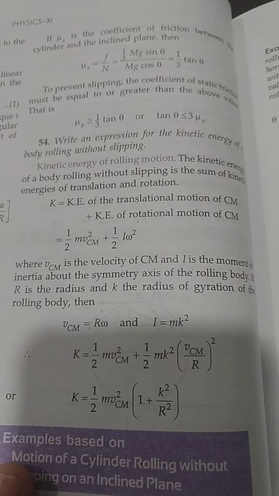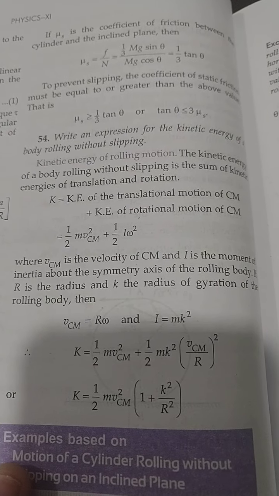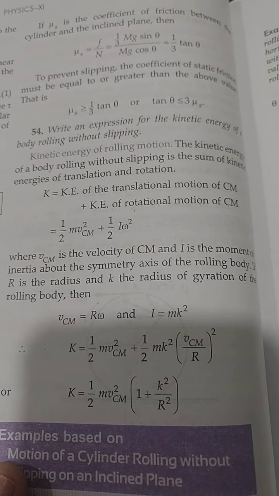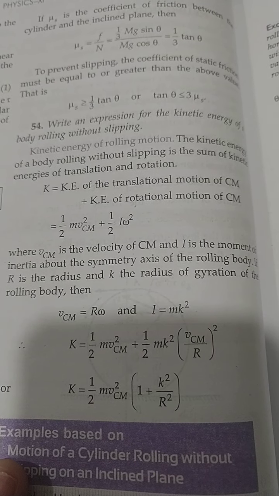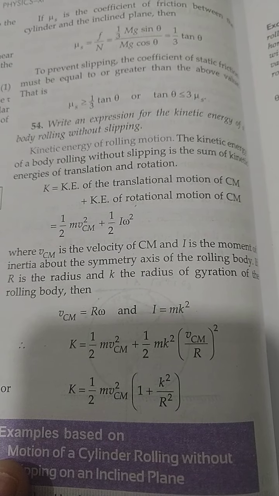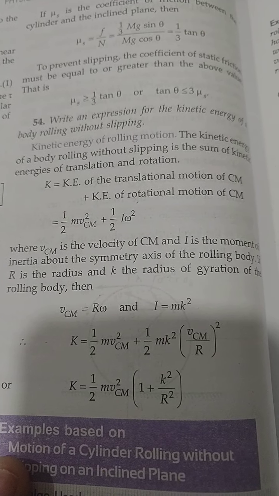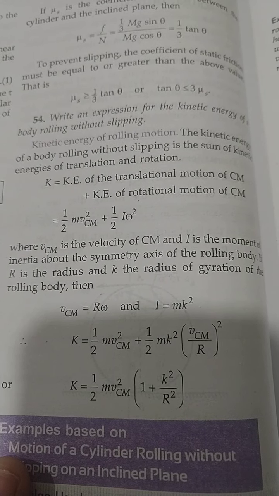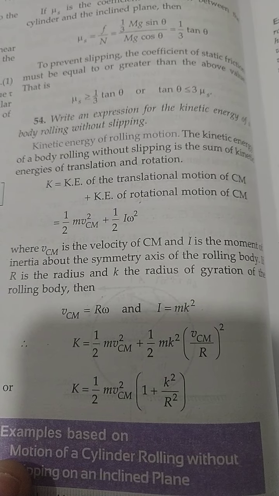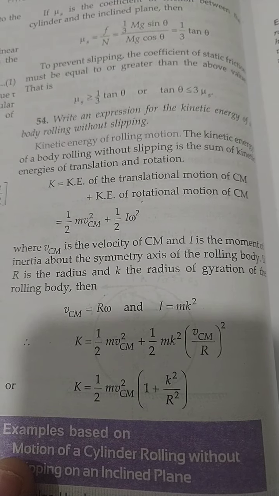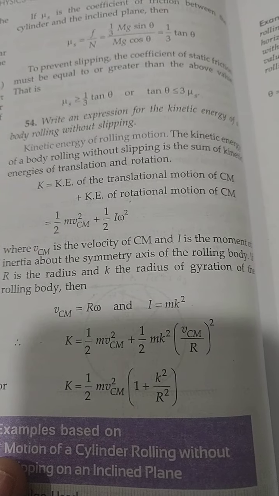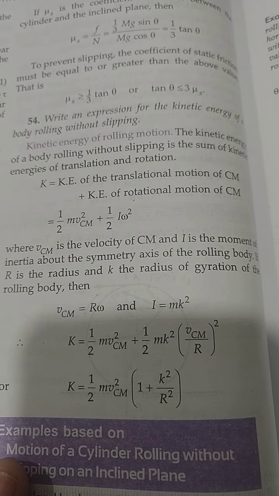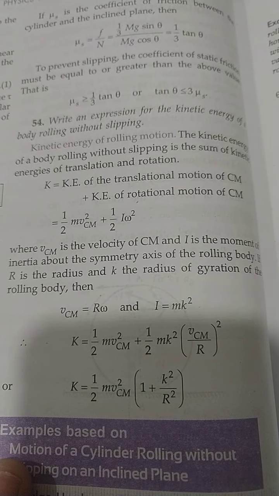Now another set of questions regarding the rolling motion. Here I have taken one question, as we have to find the expression of kinetic energy for a body rolling without friction. As we know, kinetic energy is given as the sum of kinetic energy of translational motion with respect to the center of mass and rotational motion with respect to the center of mass.